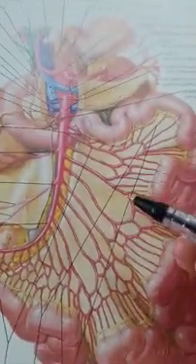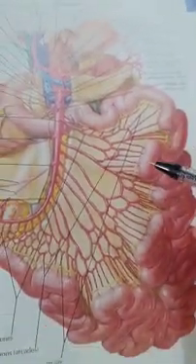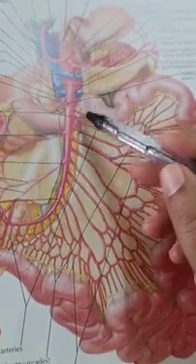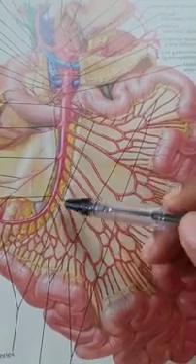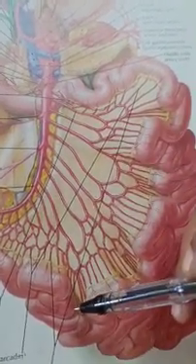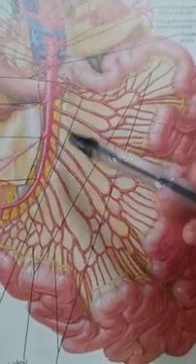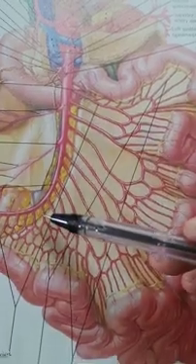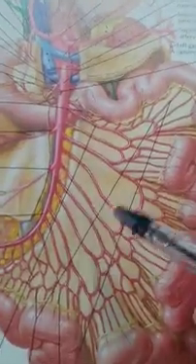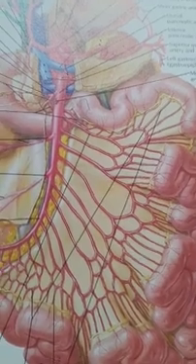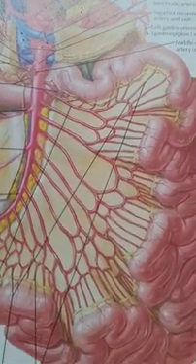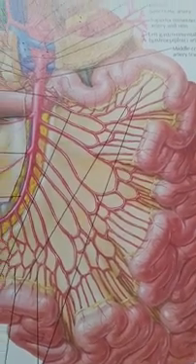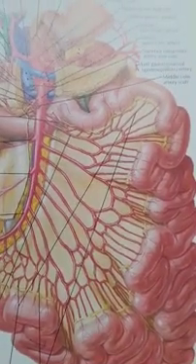Regarding blood supply, both the jejunum and ileum are supplied by the superior mesenteric artery. Venous drainage is by the corresponding veins, which drain into the superior mesenteric vein. Lymphatic drainage is mostly into the para-aortic lymph nodes.